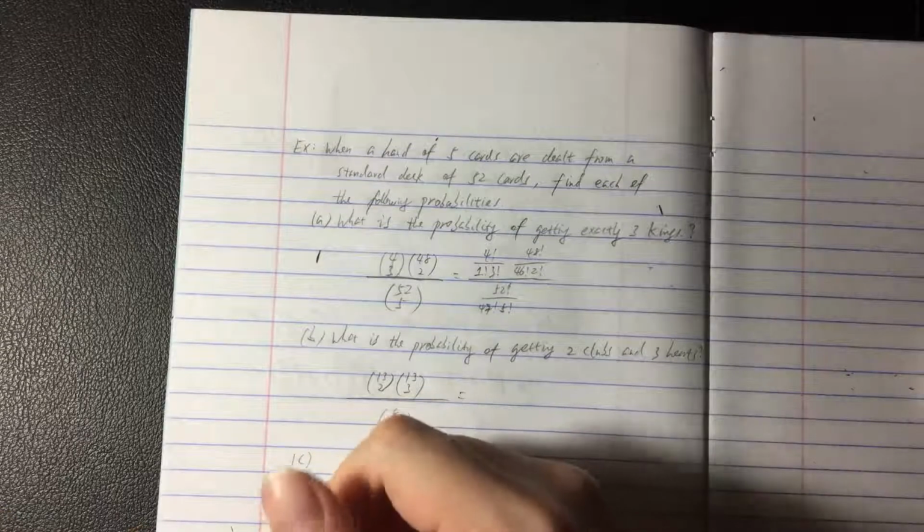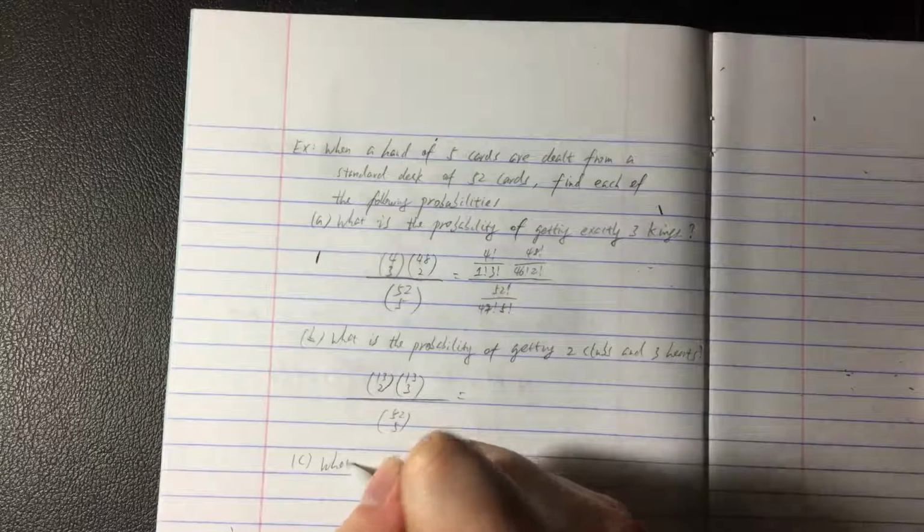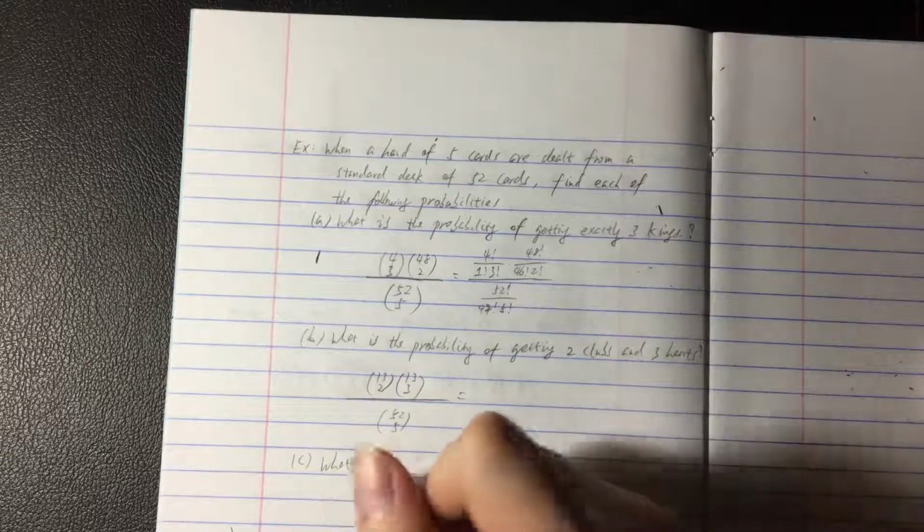Part C. What's the probability of getting all hearts?